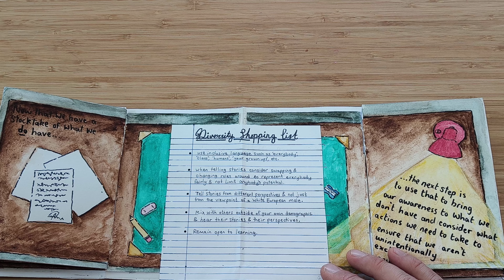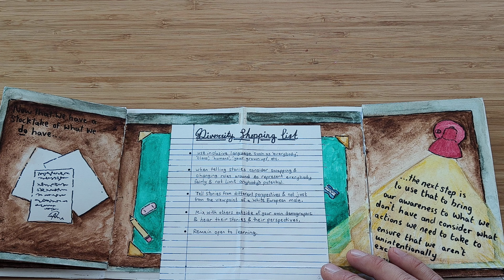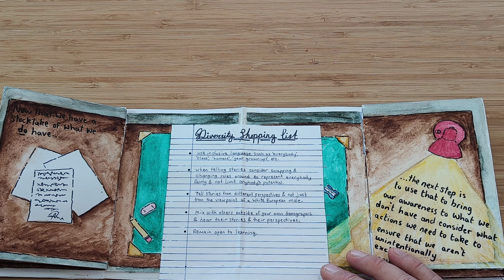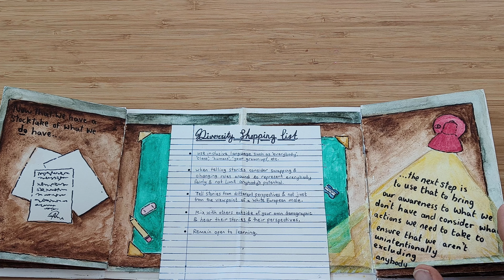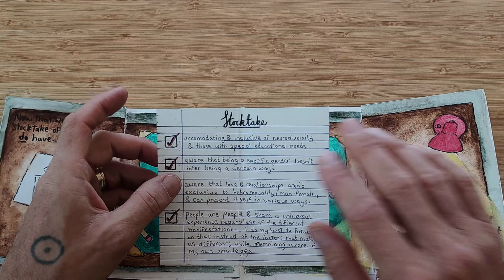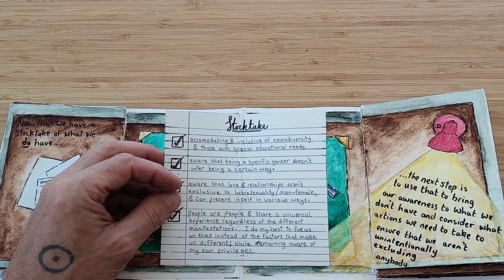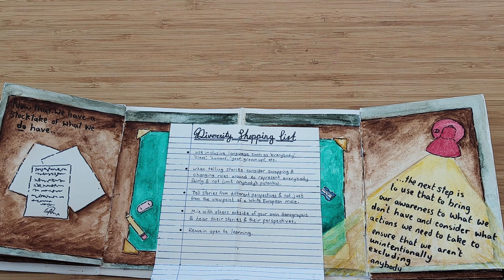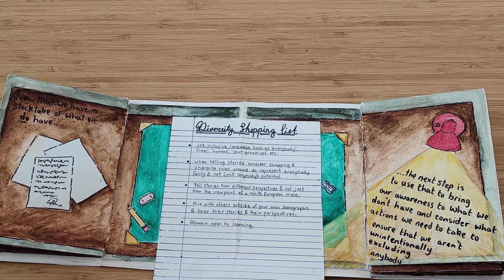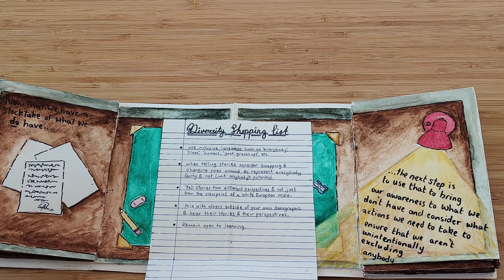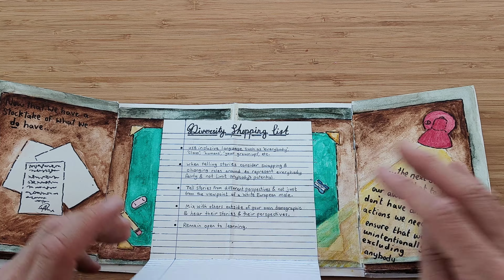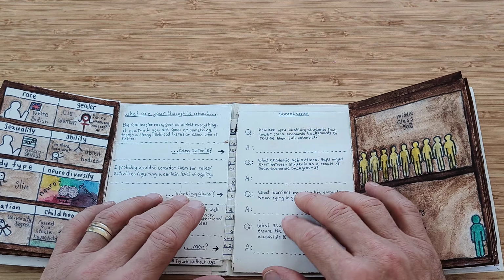your grown-ups instead of your parents. We could tell stories from different perspectives and not just from the viewpoint of white European males, and so on. So the next step is to use that to bring our awareness to what we don't have and consider what actions we need to take to ensure that we aren't unintentionally excluding anybody. So this is the shopping list, and this is the stock take.